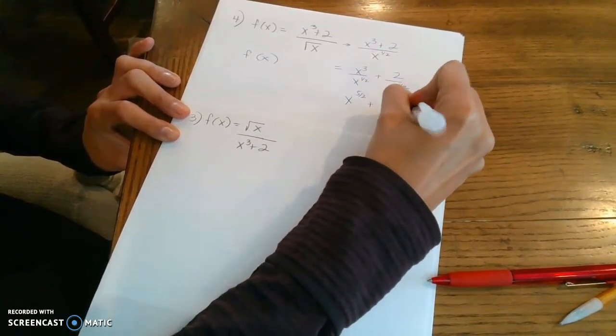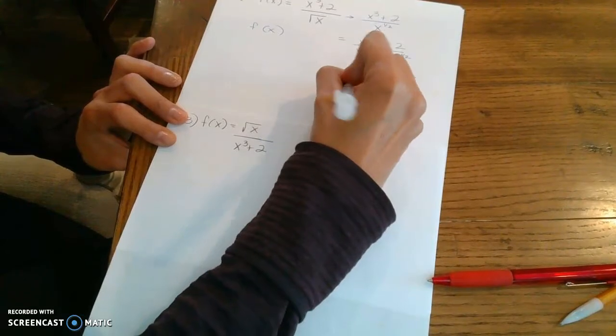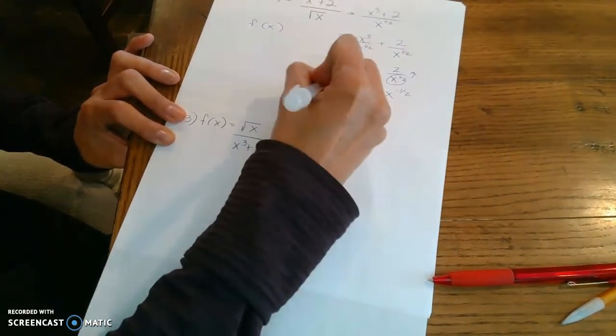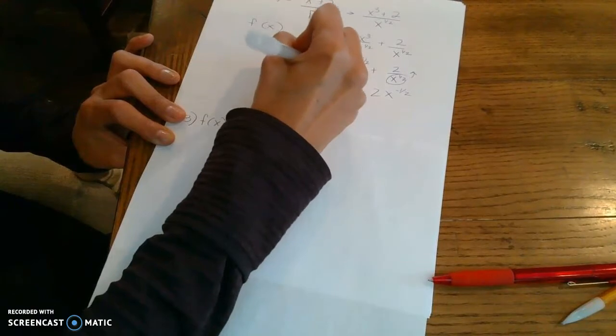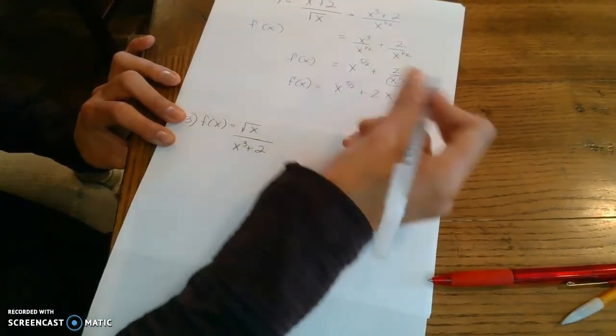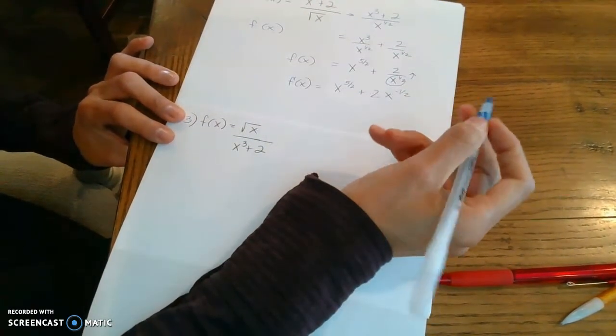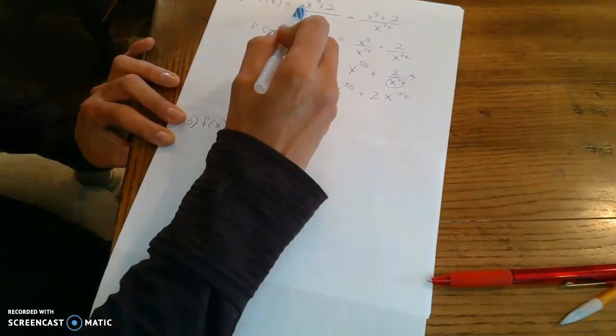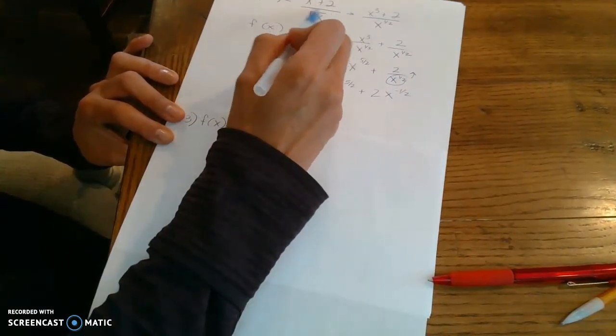And then I would bring this up by using a negative exponent. And what I just did was rewrote f of x in a form that I can just do the simple power rule here.